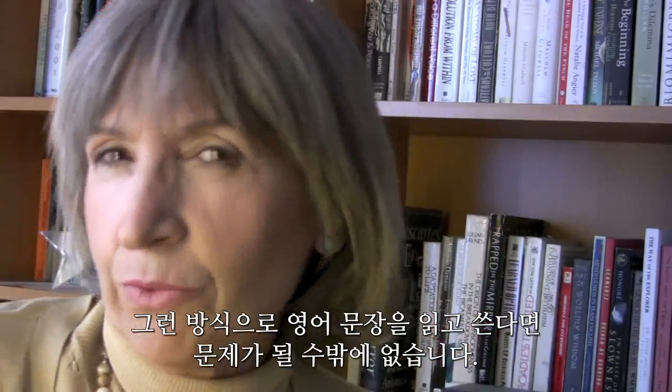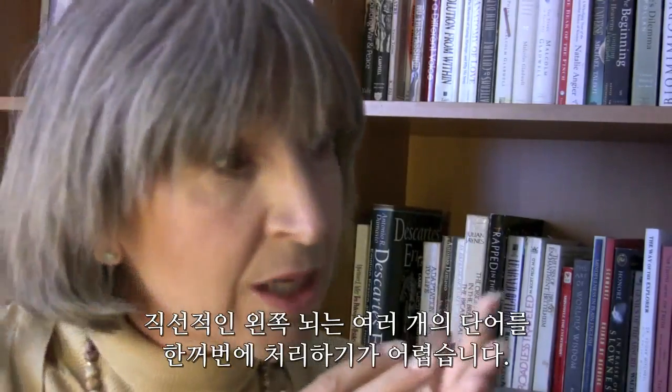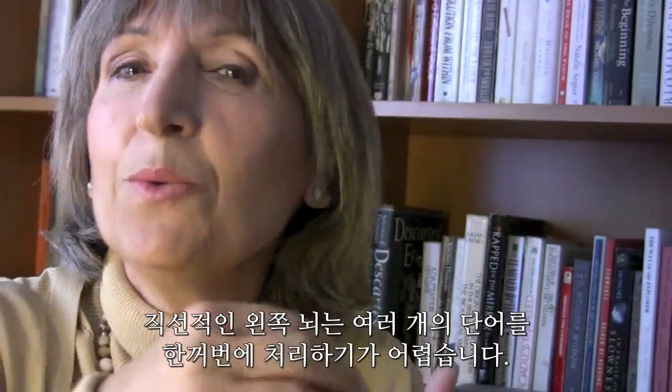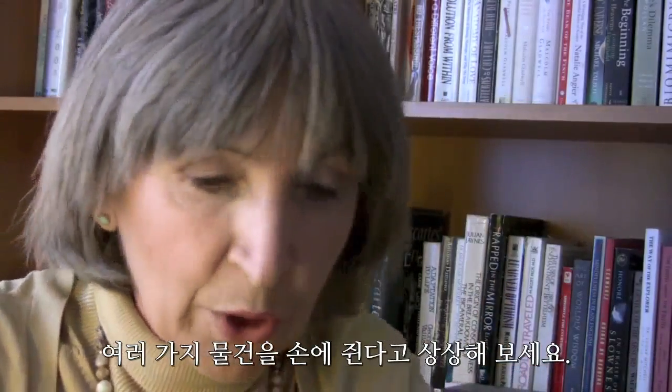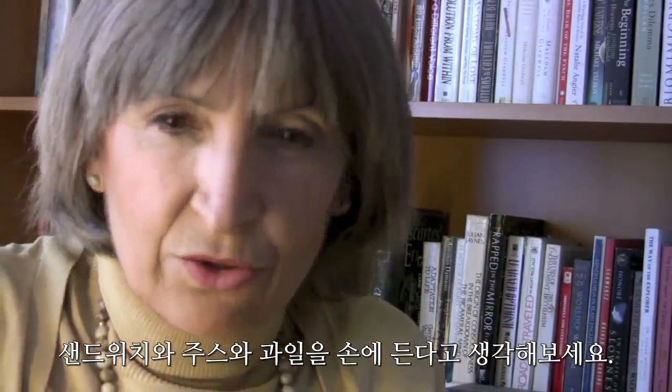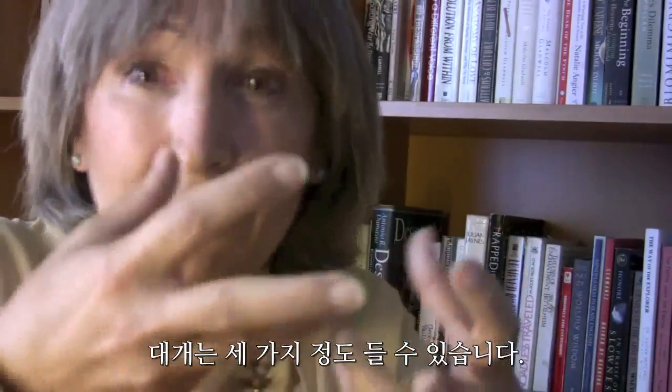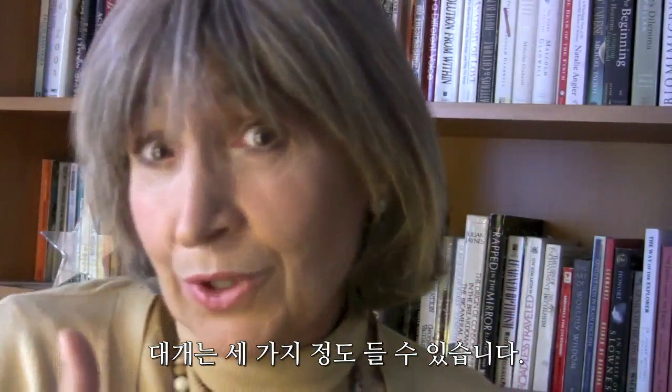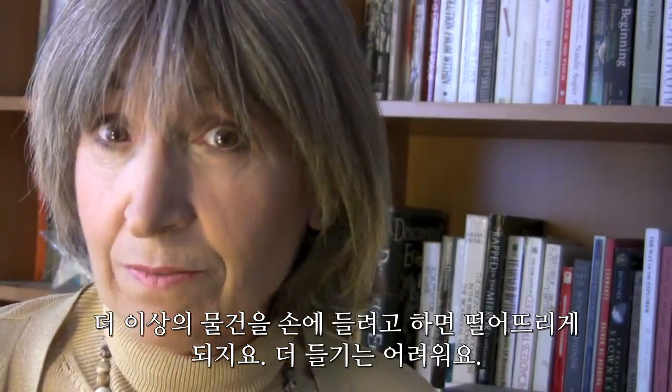But there's a problem in reading that way and writing that way. It only uses one part of your brain. It uses the left side of your brain, that's linear. But the left side of your brain can only hold on to so many words before it starts dropping them. Imagine if you're picking up different things. You pick up a sandwich and a bottle and a juice and a piece of fruit, and suddenly you don't have room for more than 3 in your 2 hands. And if you pick up something else, you might drop something, get confused, and it's difficult.